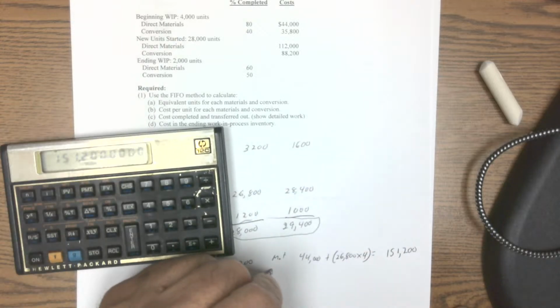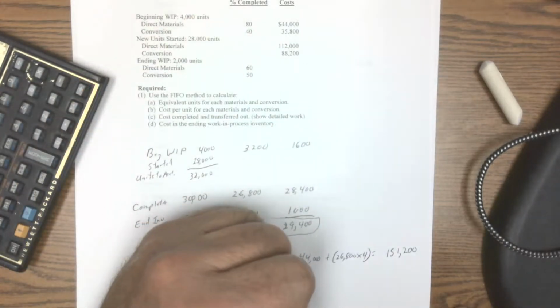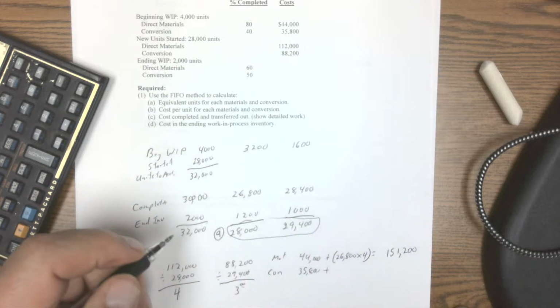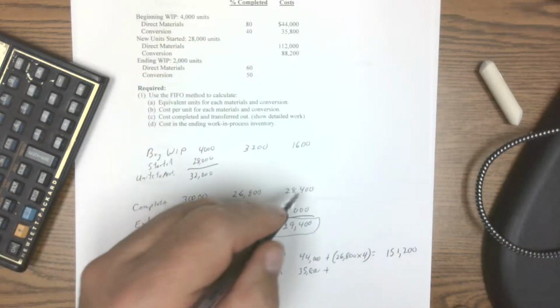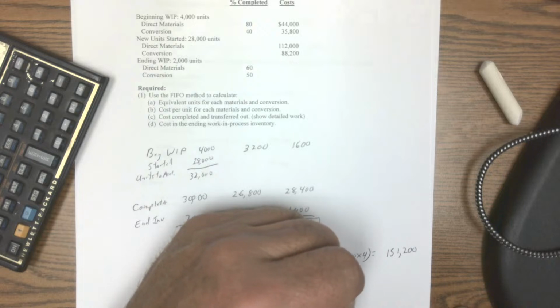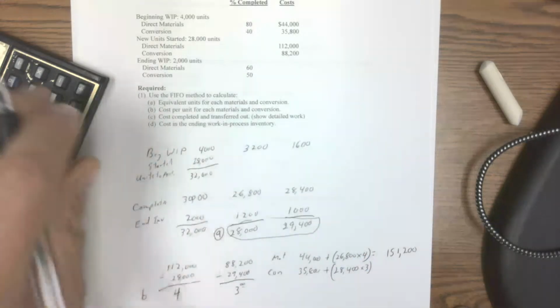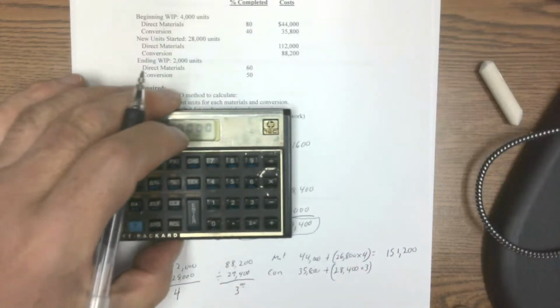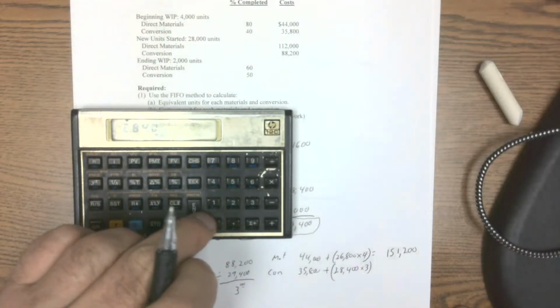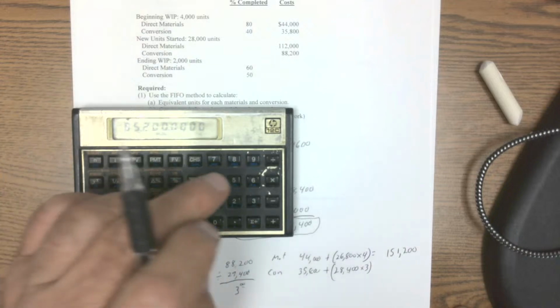151,200. And then for conversion, we're going to have the 35,800 plus the 28,400 times 3. So 85,200 for that term.